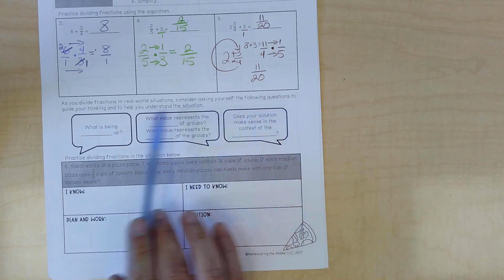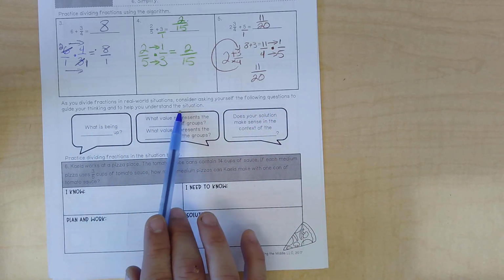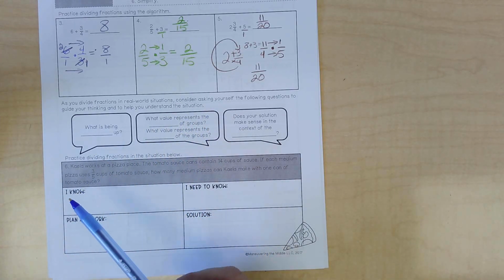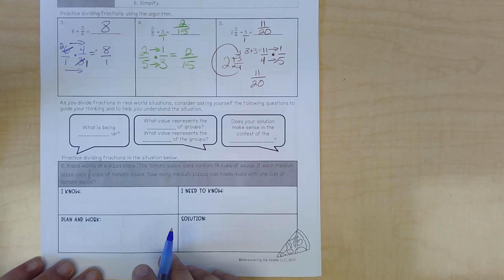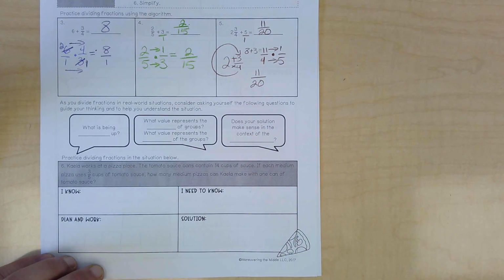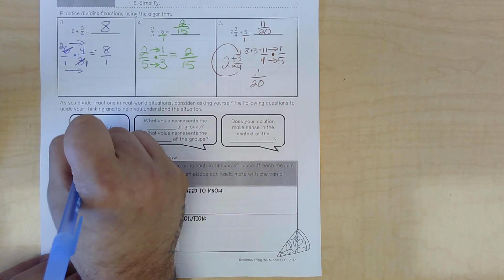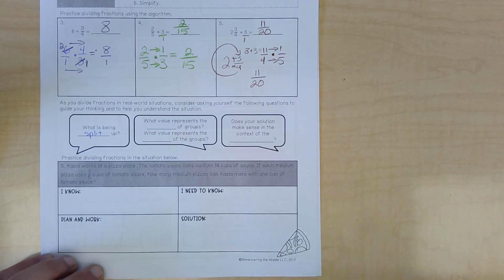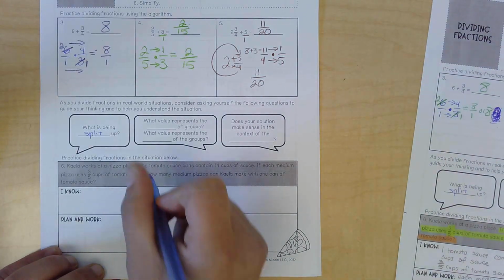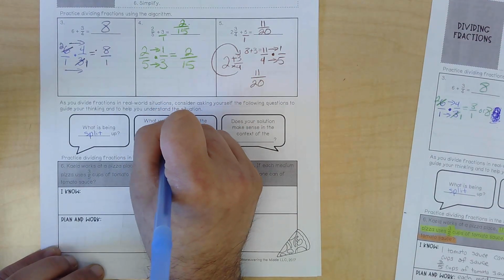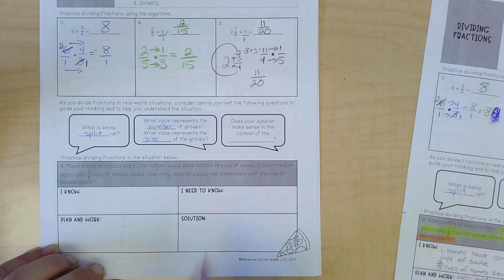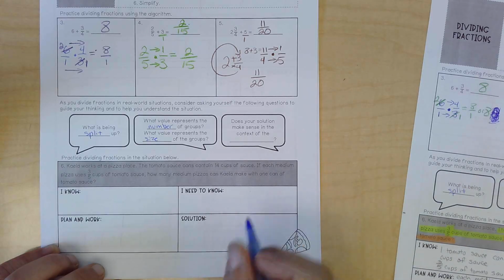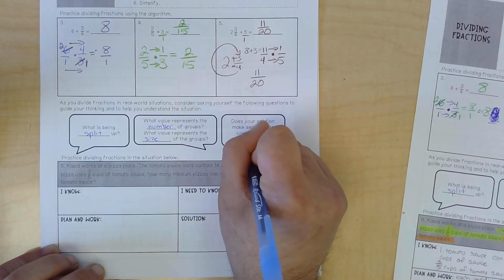Asking yourself the following questions to guide your thinking and to help you understand the situation. So you want to ask yourself what is being split up, what value represents the number of groups, and what value represents the size of the groups. And does your solution make sense in the context of the situation?